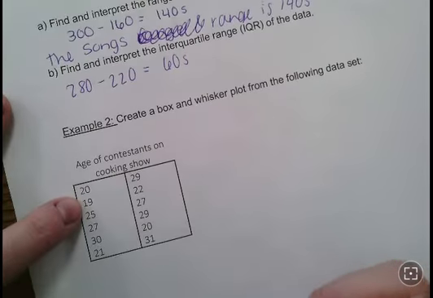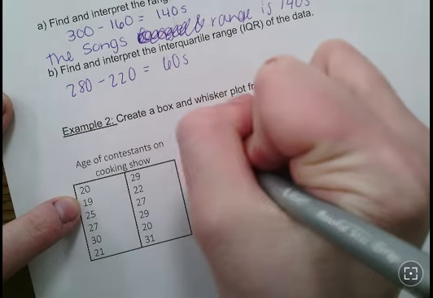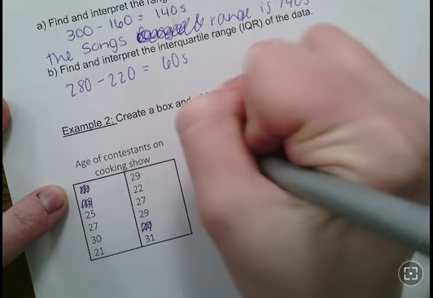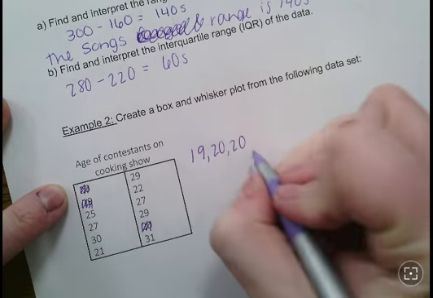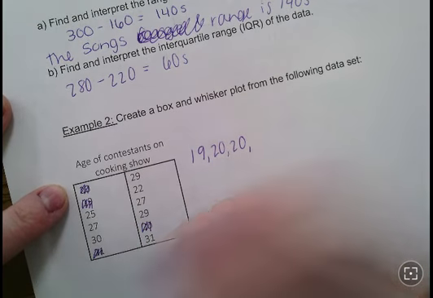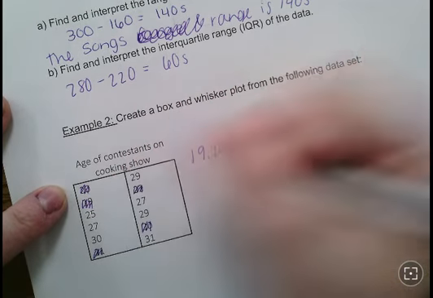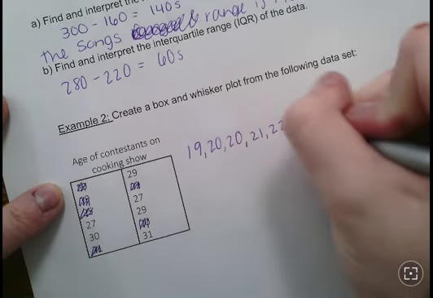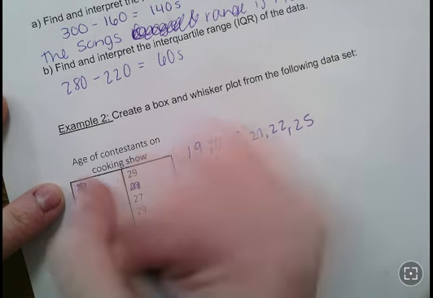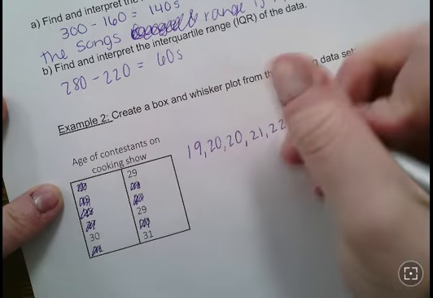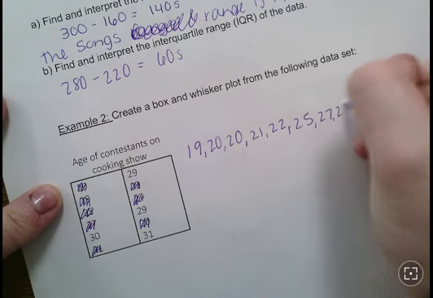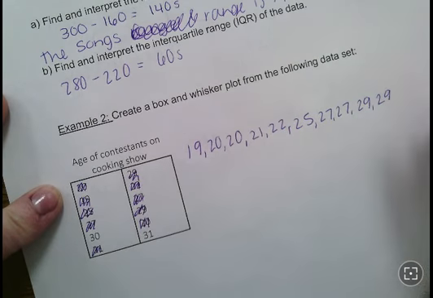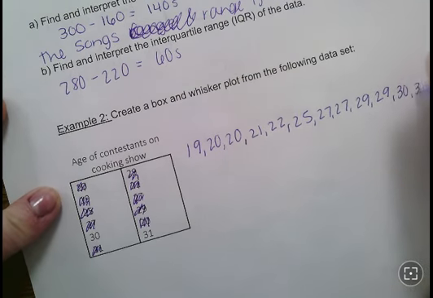Okay, so the lowest value I see there is 19. And then we've got two 20s. So 20, 20. Then we've got a 21 and a 22. No 23, no 24. Here's a 25. No 26, but there's two 27s. Two 29s. A 30 and a 31.